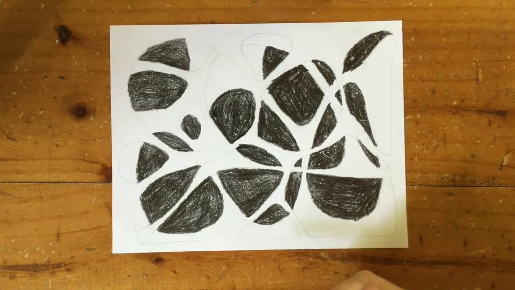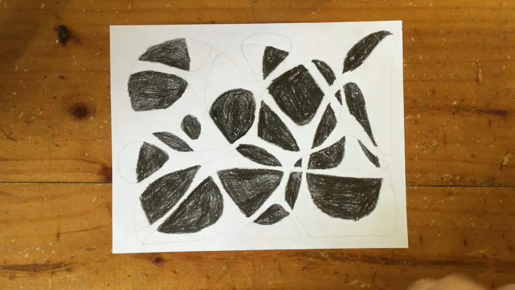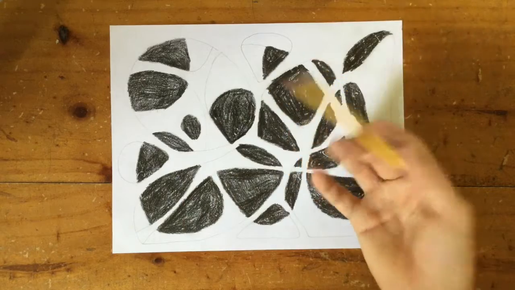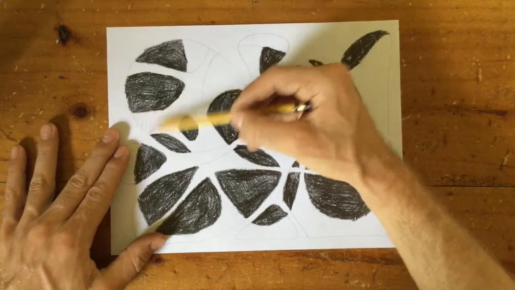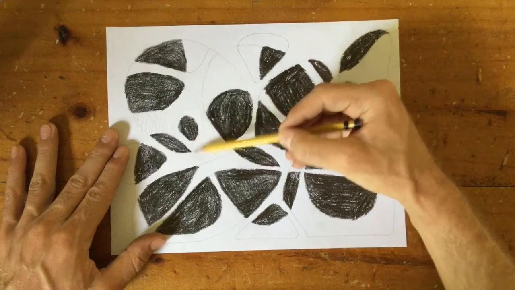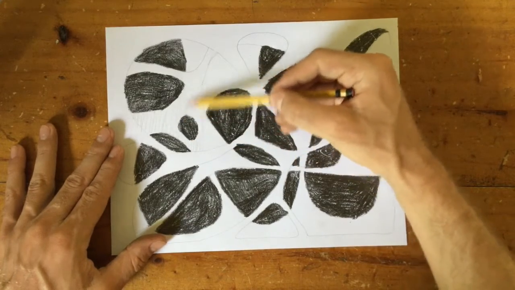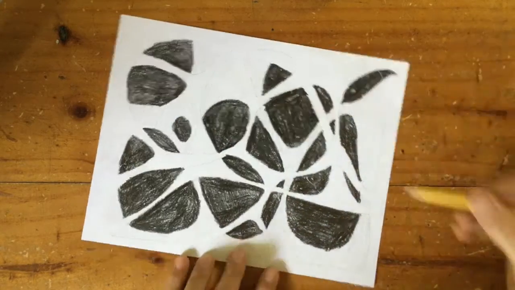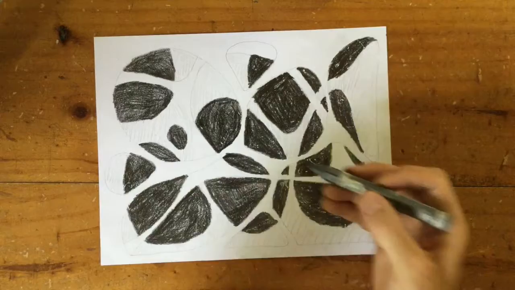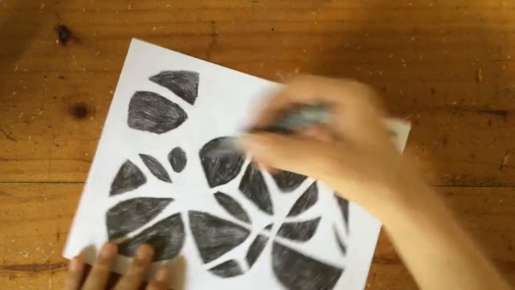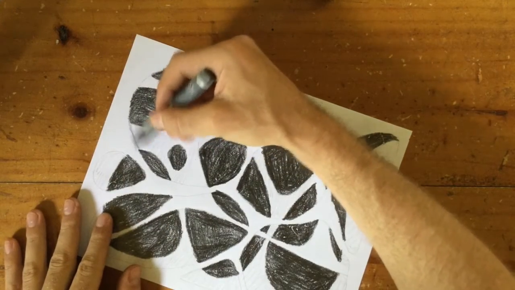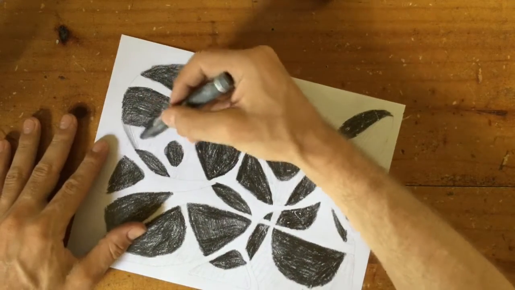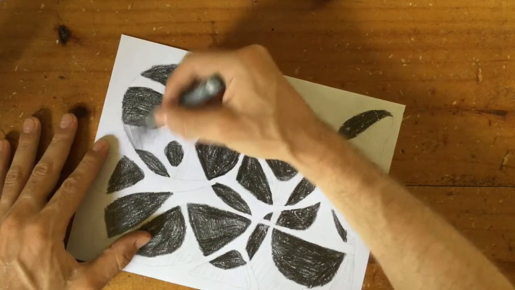Okay, next we do the next layer up, and we're looking to do the same thing that we did with that bottom layer, just to lightly shade it first, to make it easier. Switching to the 6B, and I'm really not going to press as hard this time. And also, the good thing about now is it's okay if you go over the edges, because you just overlap into the darker black.